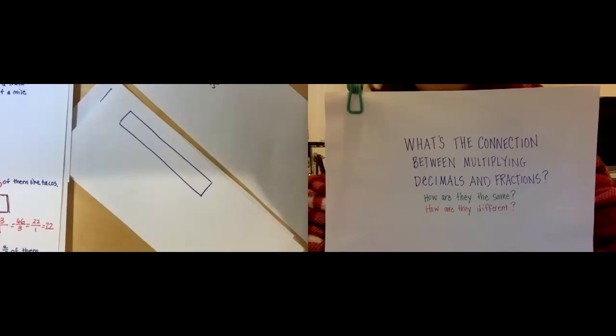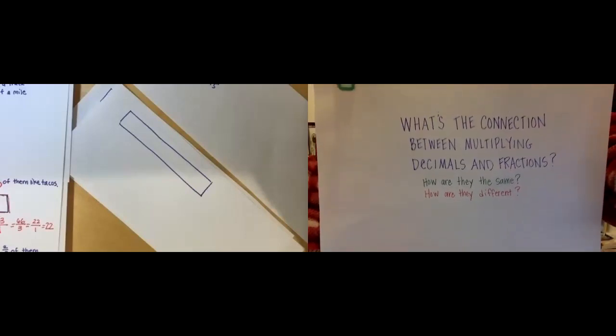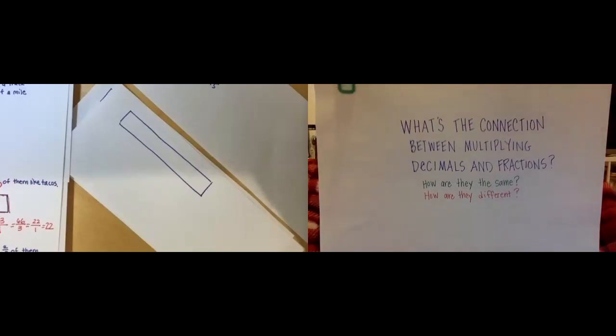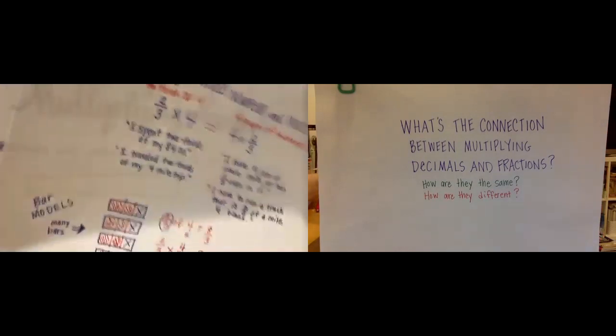Good morning. Today I'd like us to start to think about what is the connection between multiplying decimals and multiplying fractions, and how are they the same and how are they different? Because we already know how to multiply decimals, so we want to try to extend that to multiplying fractions and see if some of the strategies might be similar. Okay, so I'm going to come over here.